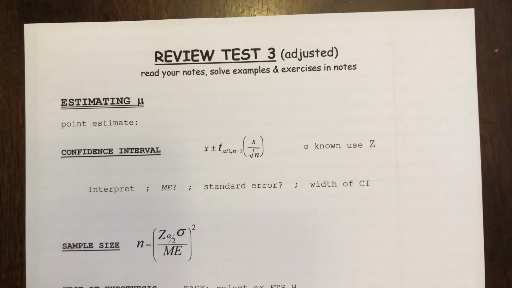Now, if sigma is known, we're not going to call this T star, we're going to call it Z star, right? So I do need to know, since the formula is the same, which one you're doing. So when you're doing work, you should label it as either T star or Z star. So when sigma's known, the sigma would go here and we'd be using Z instead of T, okay?